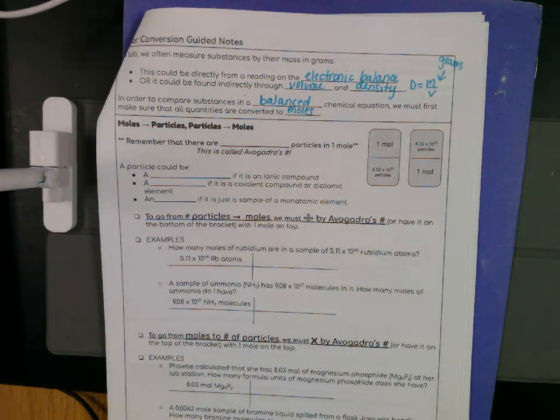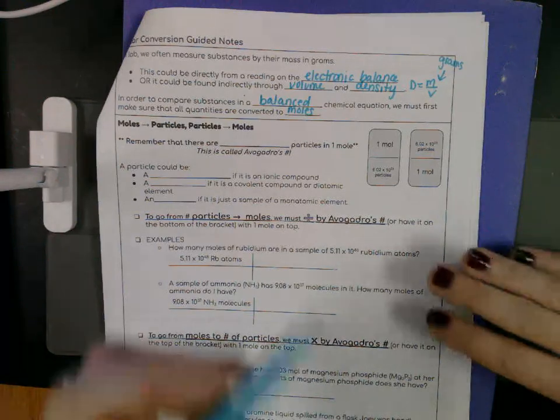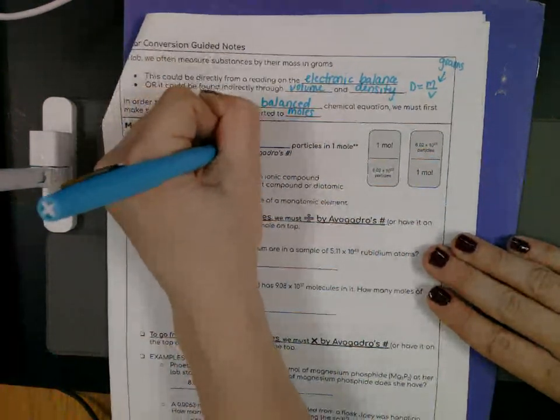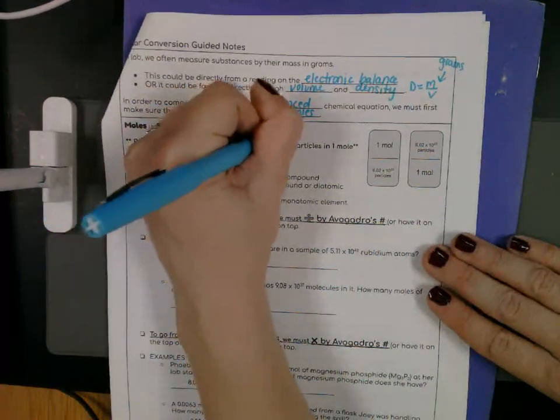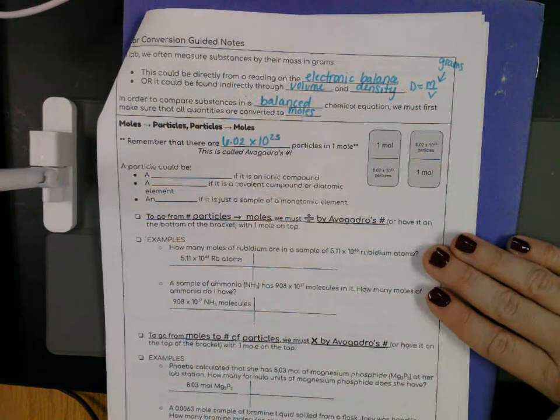Because moles is a universal unit. 1 mole of magnesium is the exact same number of particles as 1 mole of copper, okay? And remember that there are 6.02 times 10 to the 23rd particles in 1 mole, okay?